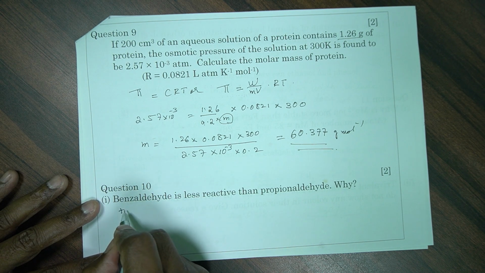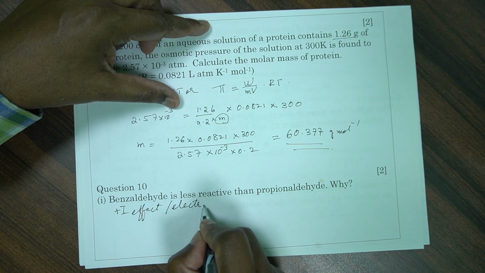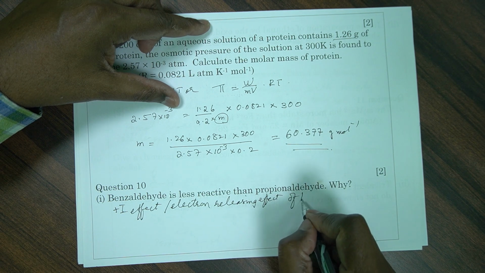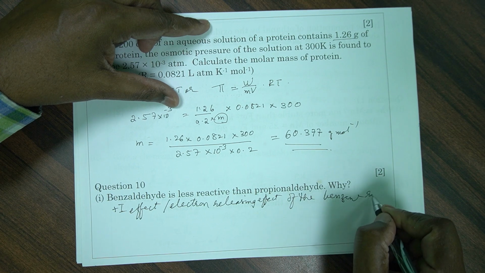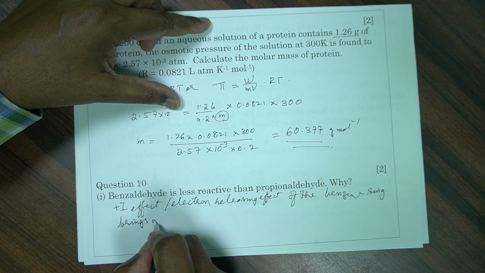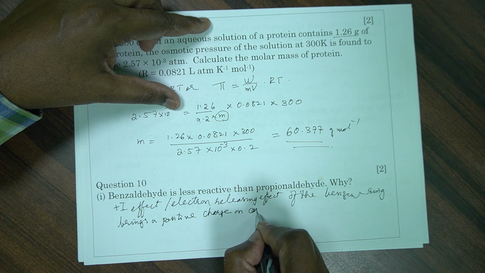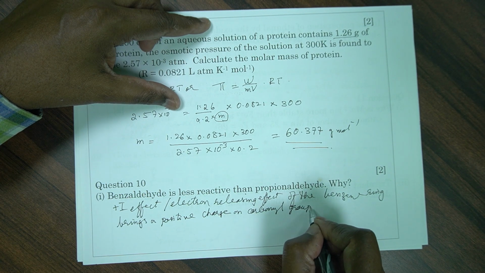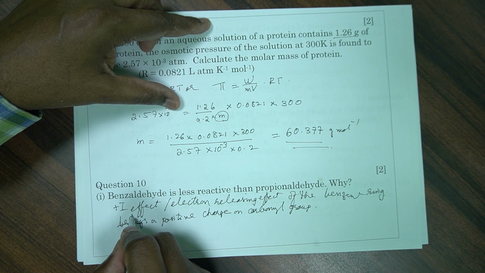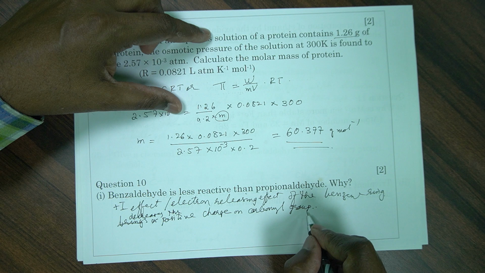The plus I effect, which is otherwise called electron releasing effect, of the benzene ring decreases the positive charge on the carbonyl group.